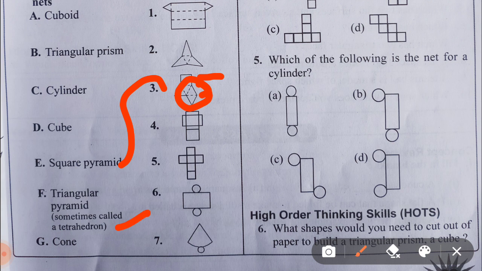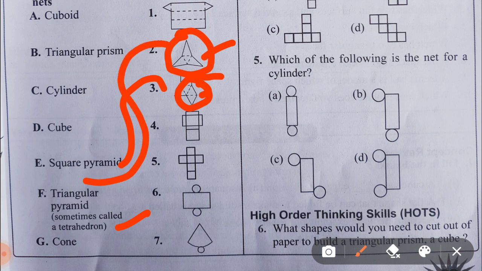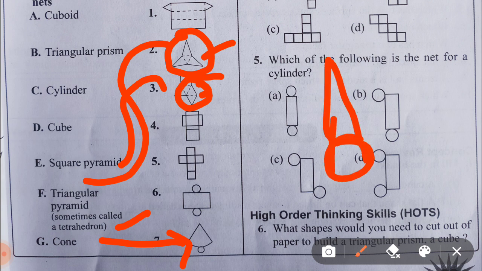It has all faces made up of triangles. This is the only one which is totally made up of triangles. So this one is the triangular pyramid. Now the cone is this one directly. You see, a cone has one plane face and one curved face.